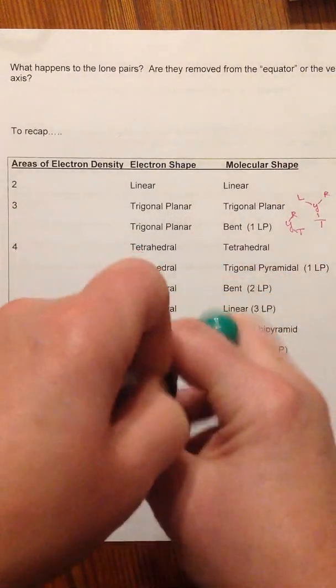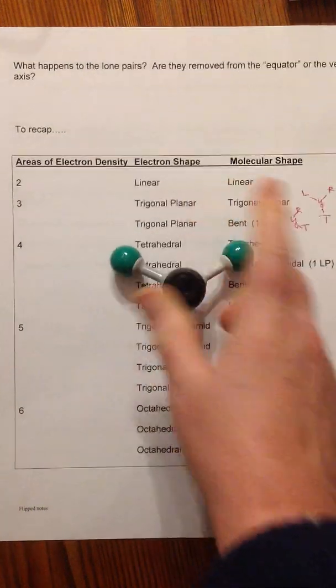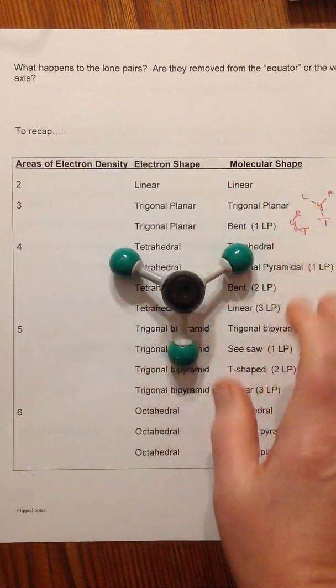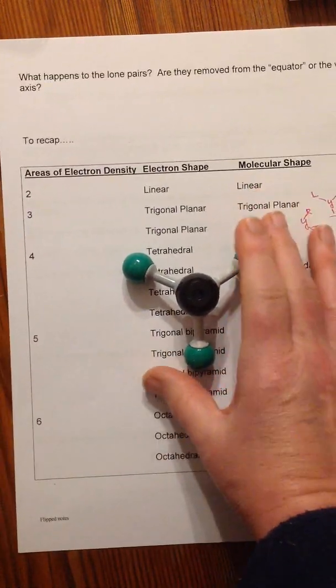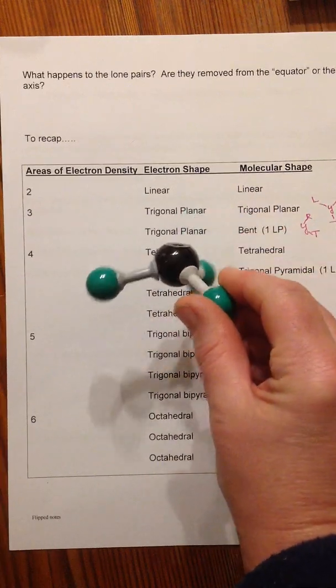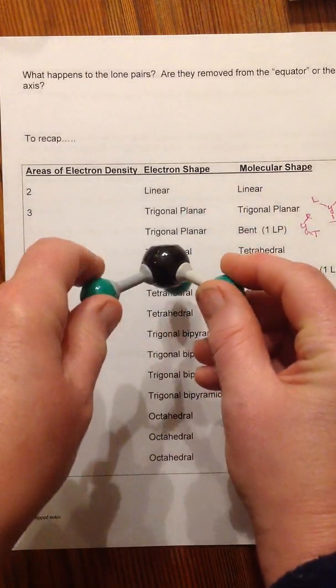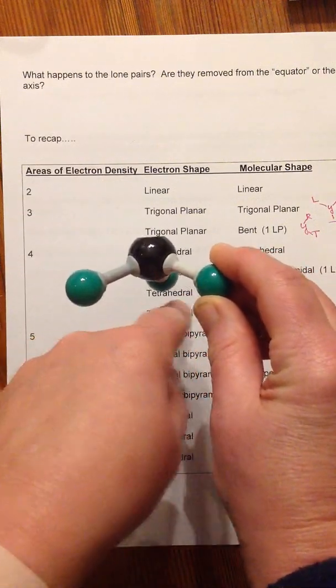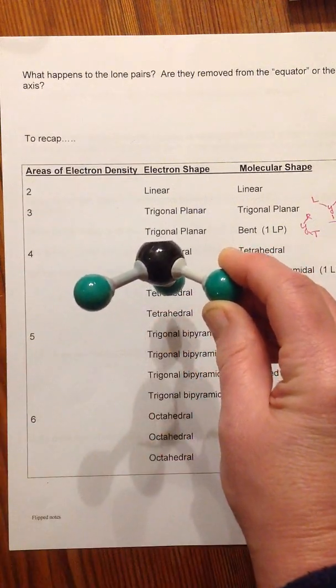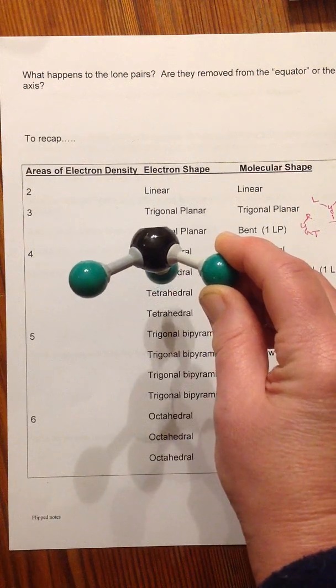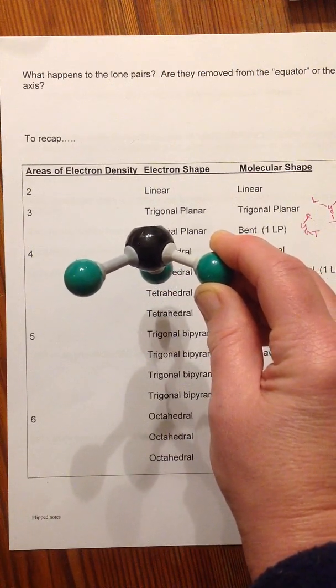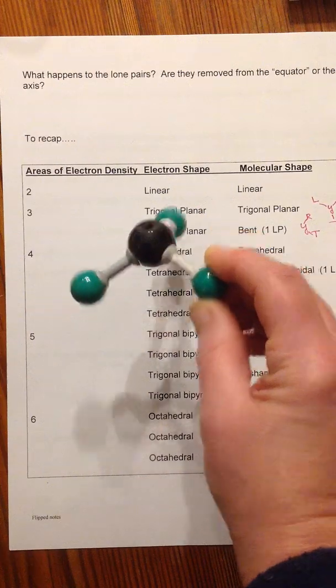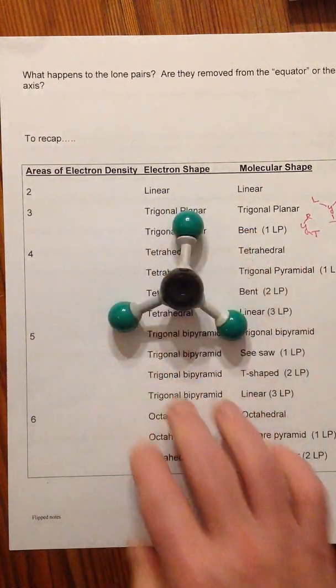So I'm going to subtract that out in my mind, and I end up with this. Now this is a little hard to see, but if I turn it this way and pretend that I have it on a table down here, what you can see is that this is no longer flat. This is what we call a pyramid, or trigonal pyramid, because we have 1, 2, 3 legs.